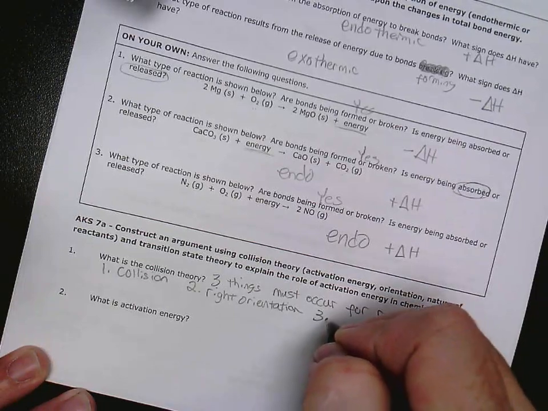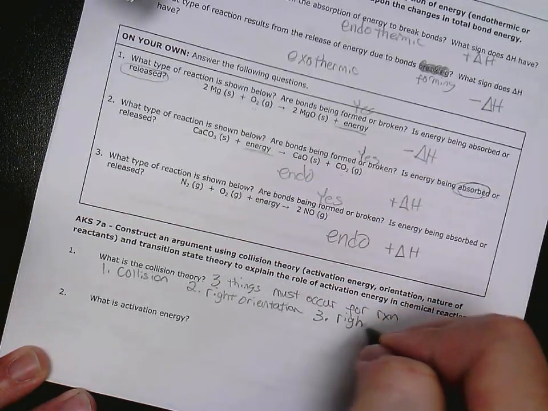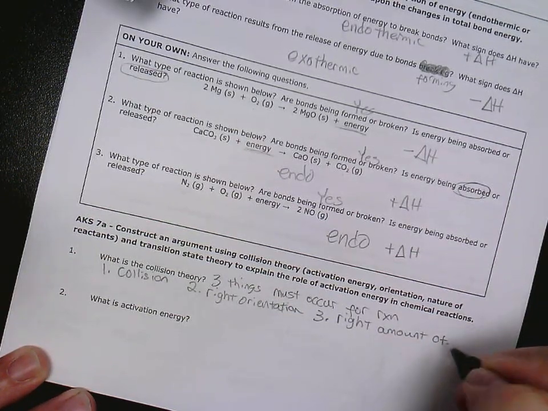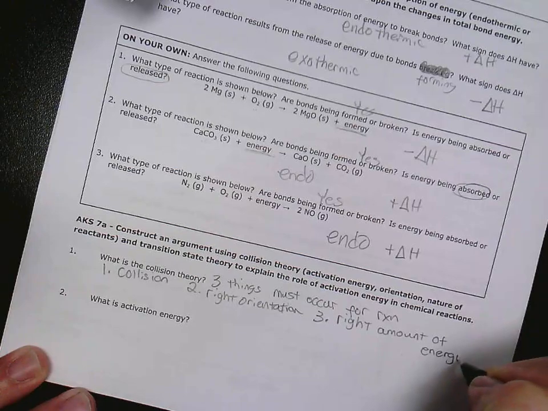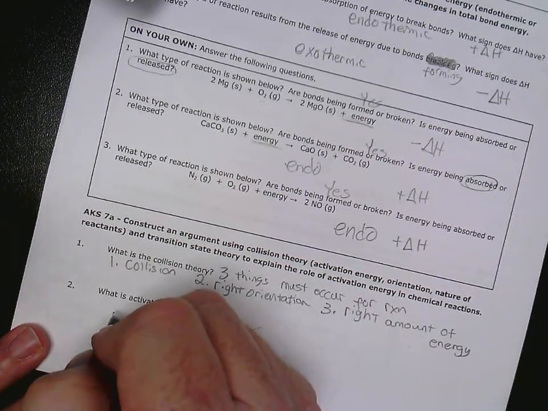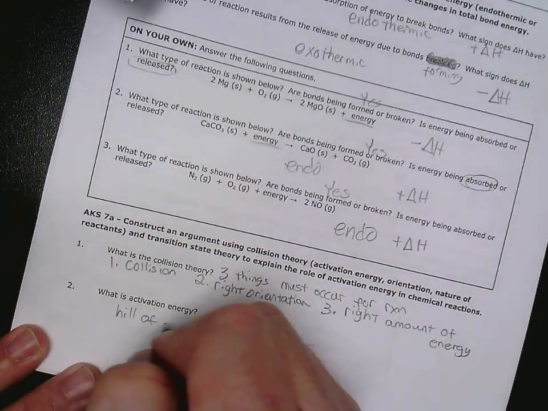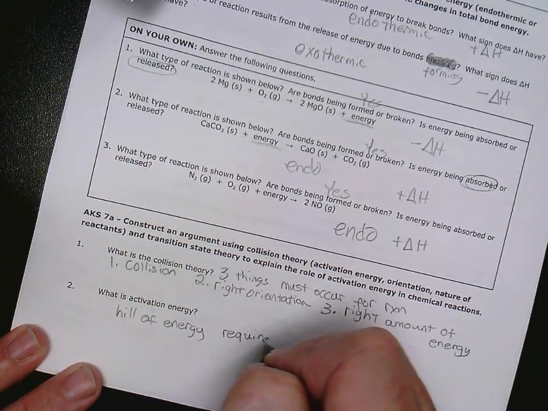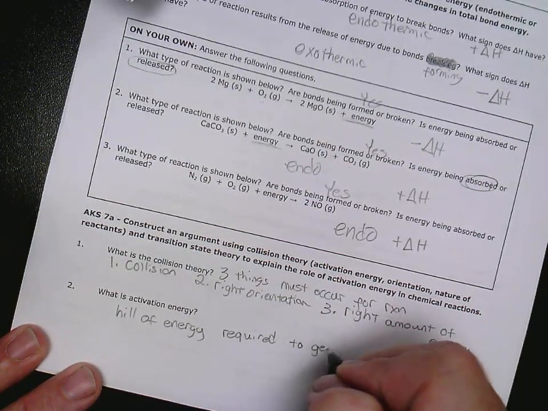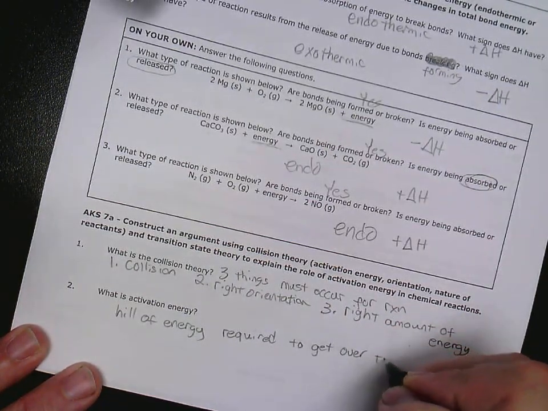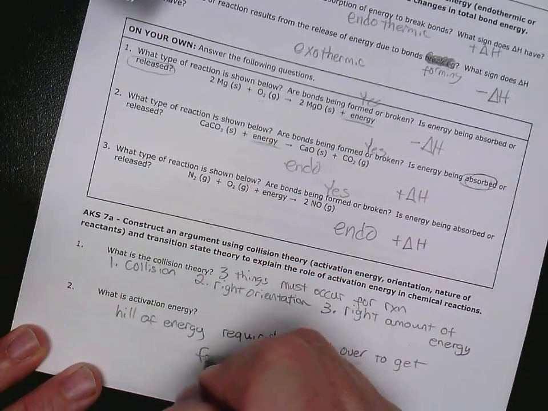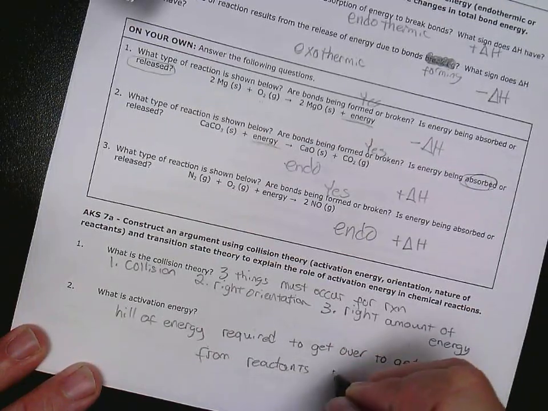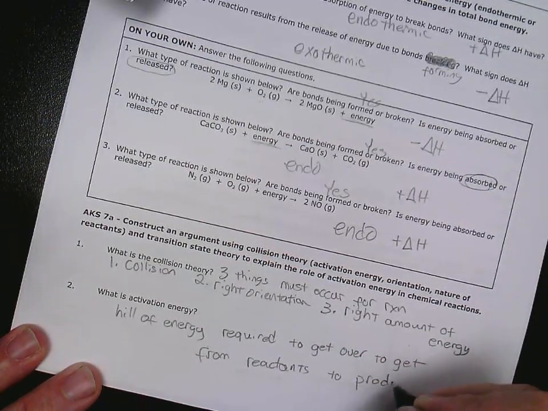And third, I must have the right amount of energy, or activation energy. That would be the activation energy. What is activation energy? The hill of energy required to get over to get from reactants to products.